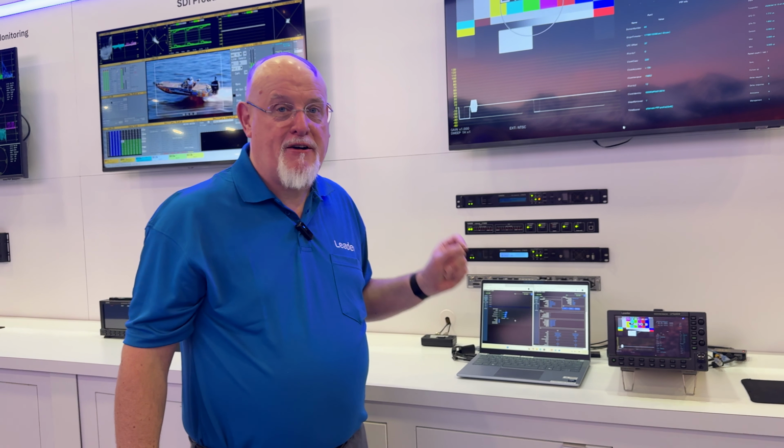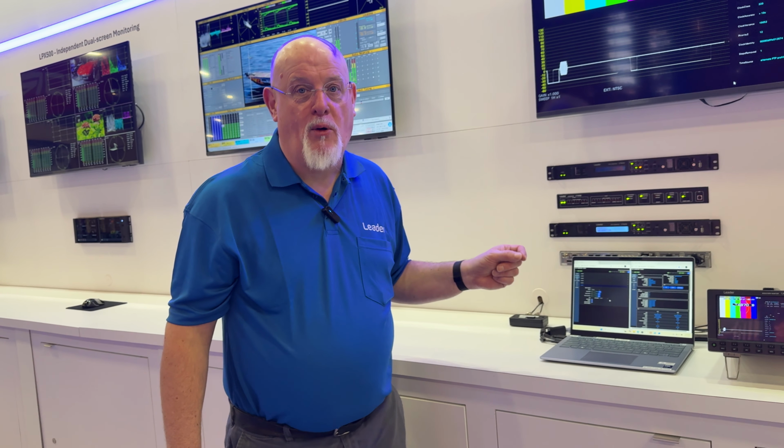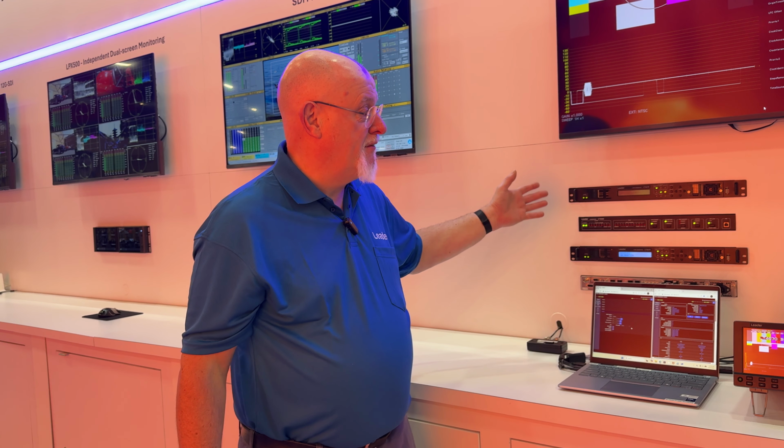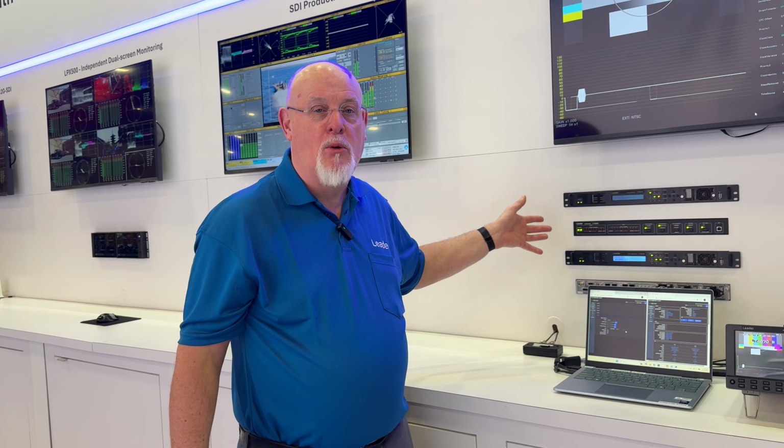These are things you have to consider when you're deploying an IP system in a hybrid environment, when you're going to put this on top of your existing SDI infrastructure. And at Leader, I think we can clearly demonstrate here that we put a lot of thought into this, we understand the challenges, and we have a solution that is robust, reliable, and will not affect your on-air performance.